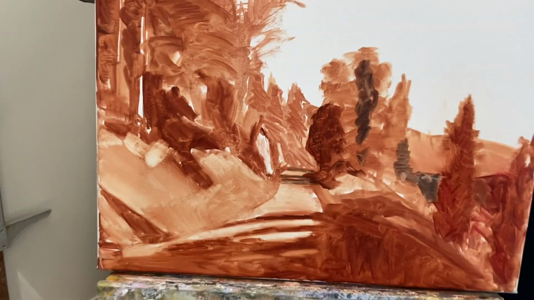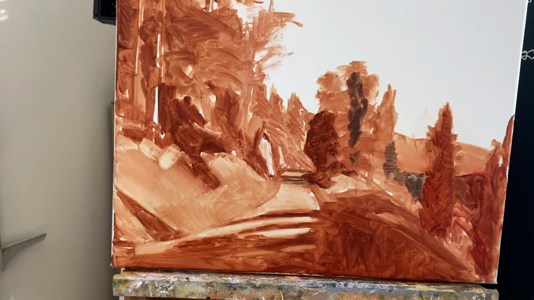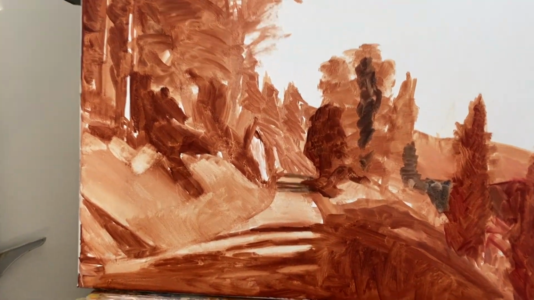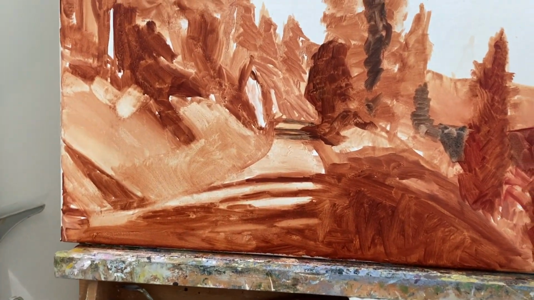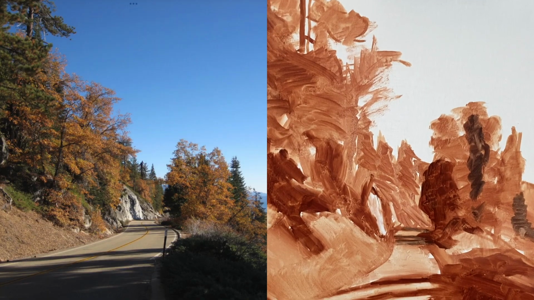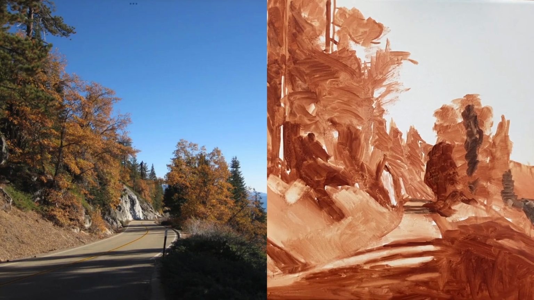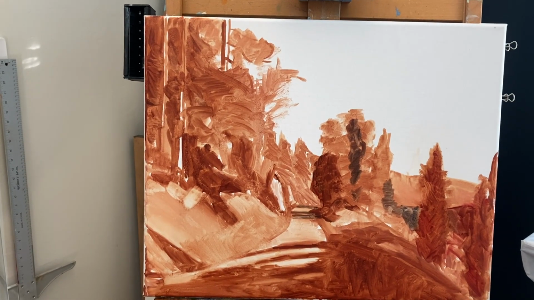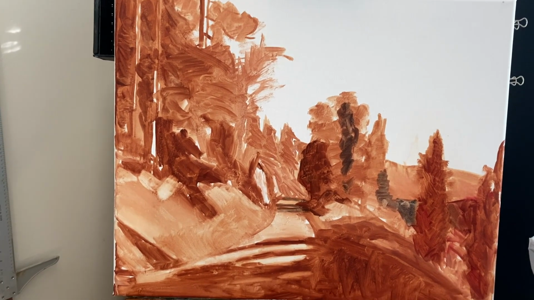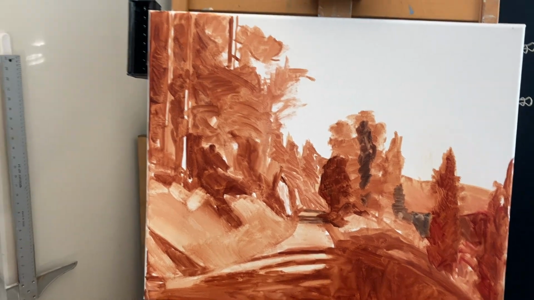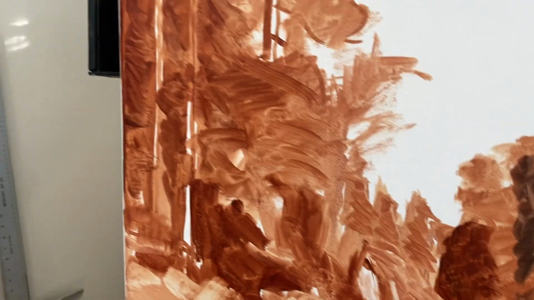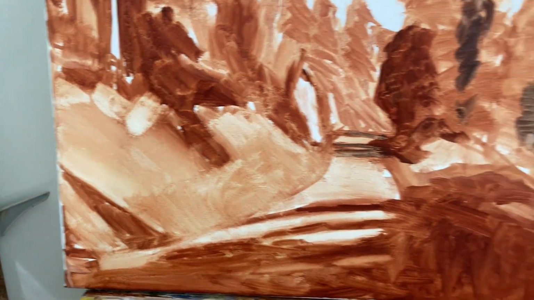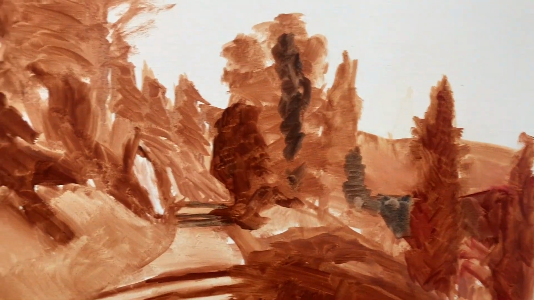I did my block in with red iron oxide. I tried to lay down the shadows where they're approximately going to be. You can compare this to the photo, and at least you kind of get a feel for what's where, and the block in is really telling you where your values are. So the next step is I'm going to refine it, add some purples in there for additional contrast, and take it from there.